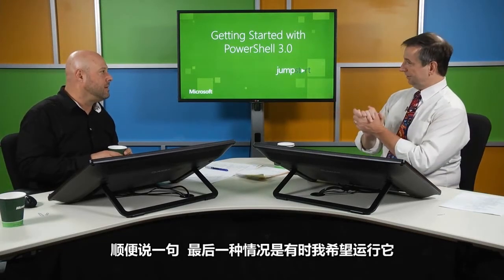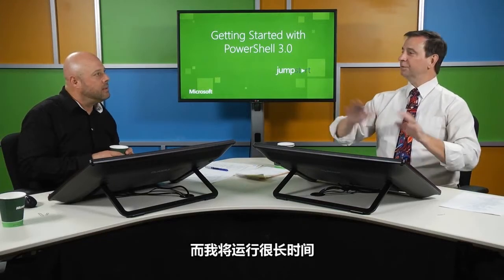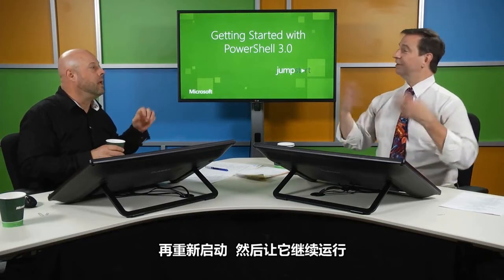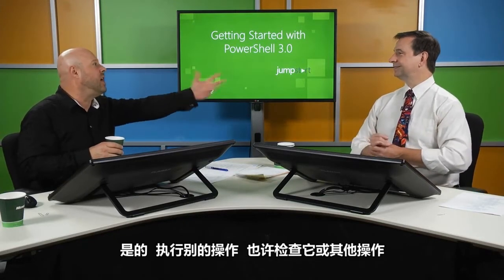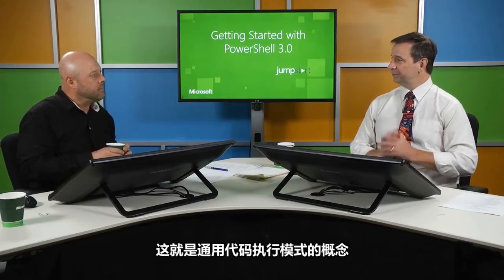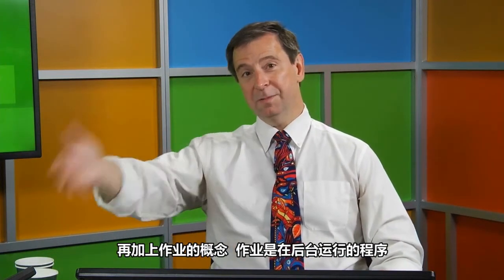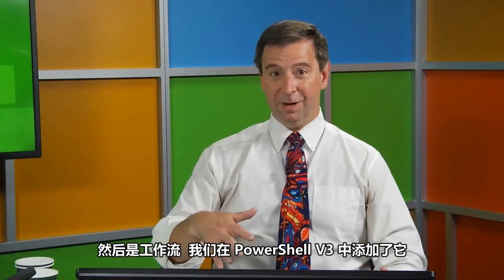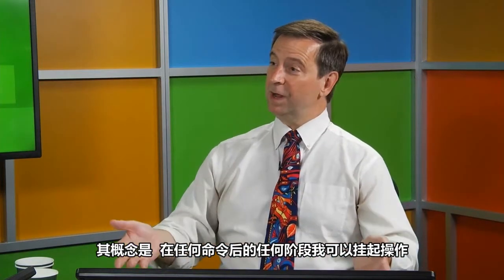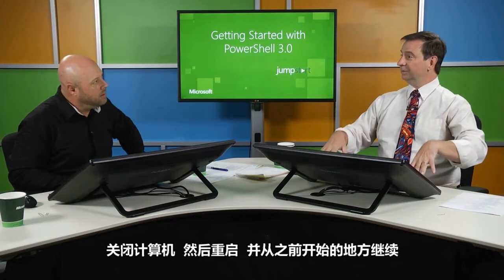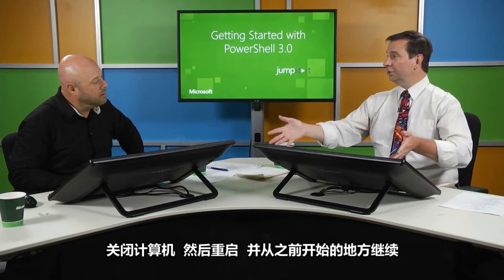Oh, and by the way, the last one: sometimes I'm going to run it for such a long time that I might want to shut down the machine and bring it back up and have it continue to run. Go somewhere else and maybe check on it. Exactly. So this is the universal code execution model, and remoting is intrinsic to that. Coupled with that are notions like jobs, which run in the background. And then workflow, which we added in PowerShell version 3, the idea that I'm going to run this, and at any stage after any command, I can suspend things, shut down the machine, bring it back up, and continue from where I started.